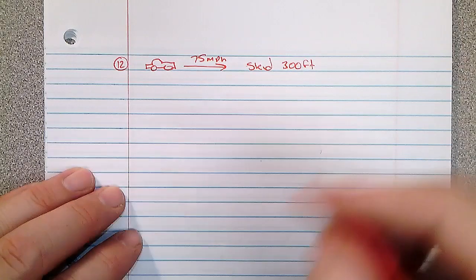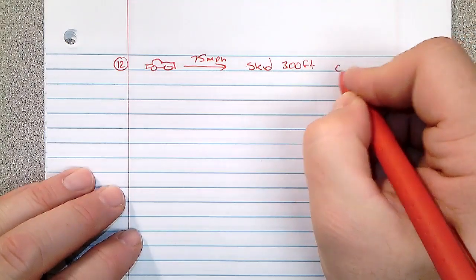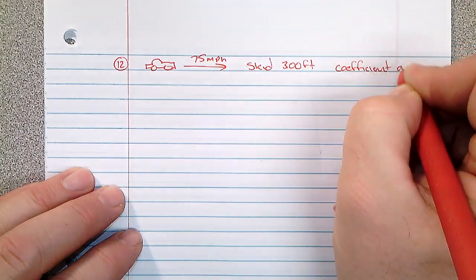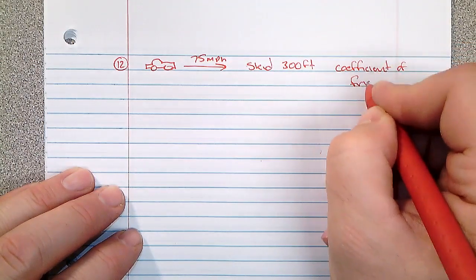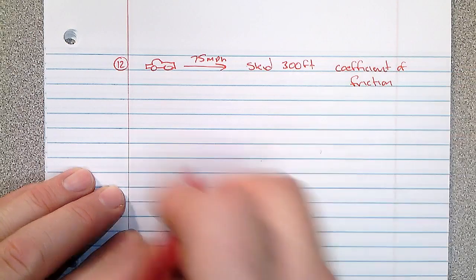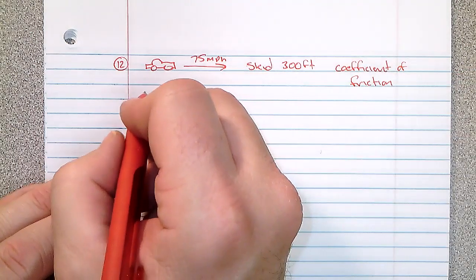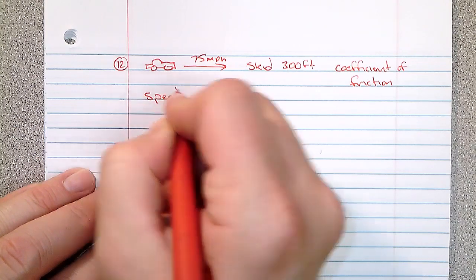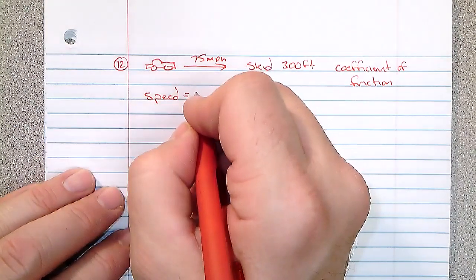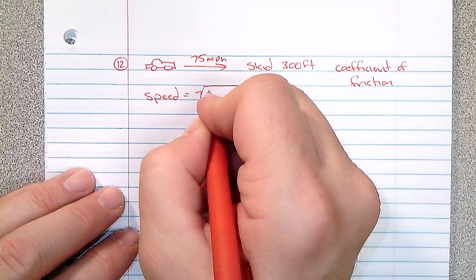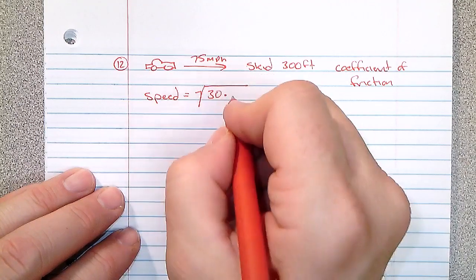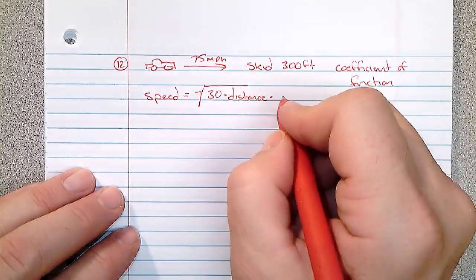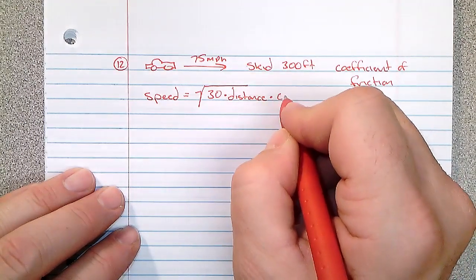And it's asking us for the coefficient of friction. And it's giving us the formula: speed is equal to the square root of 30 times distance times coefficient of friction.